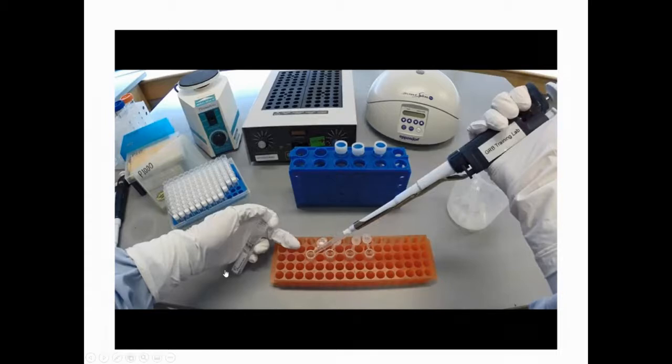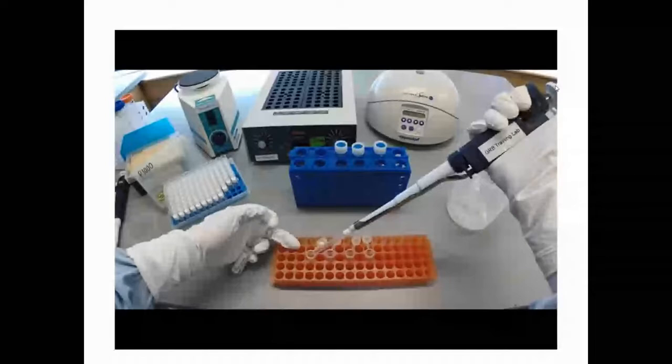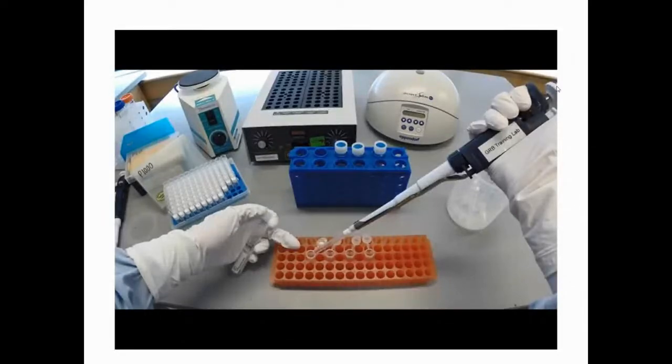So when you use a pipette, it's always very important to have the tip in place, and then you depress the plunger to the first stop, which is a very gentle, soft stop, and then you insert the tip into the solution and slowly release the plunger. In the meantime, the pipette tip will draw the solution into the tip.